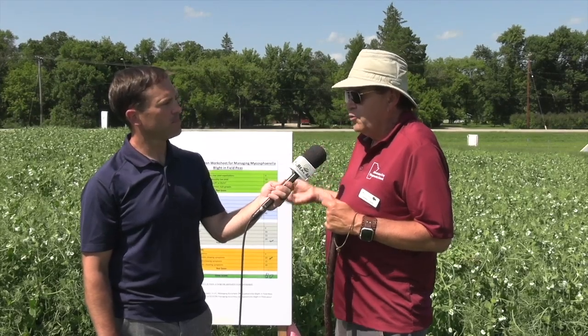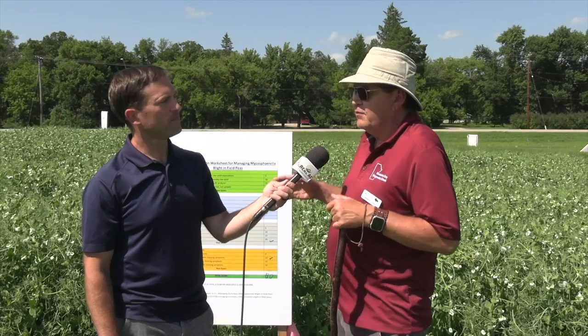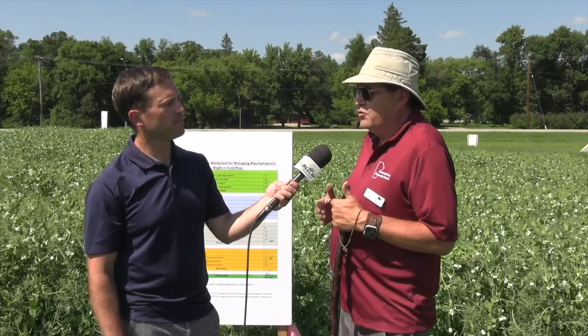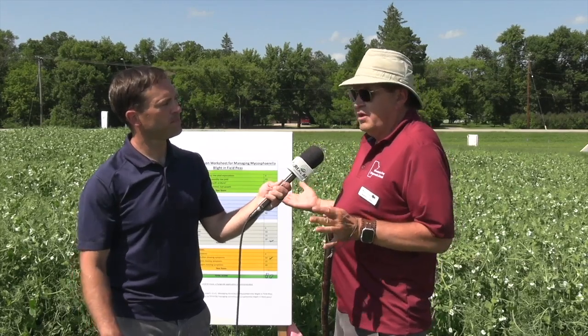Some products have three-way groups that you can use on your crop, and then when you're coming back a second time, you have different ways of controlling that disease in crops, so not to build up any resistance moving forward. It's just something I encourage growers to do on a year like this with lots of moisture.